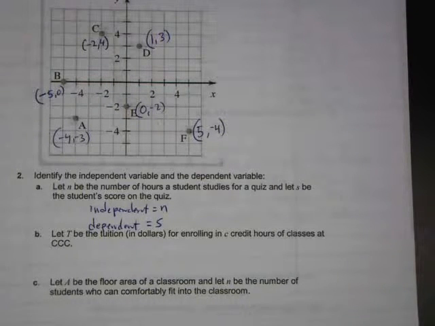Part B. Let T be the tuition in dollars for enrolling in C credit hours of classes at Corning Community College. Credit hours for the independent. Credit hours is independent. Typically, you're going to know I signed up for 6 credits. Once you know you signed up for 6 credits, what's going to happen? Then you need to find out how much. Then the college is going to send you a bill.